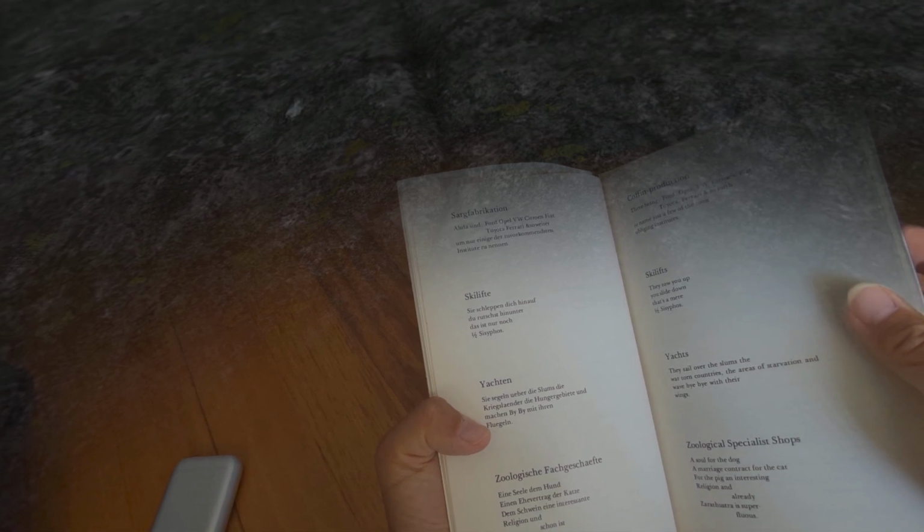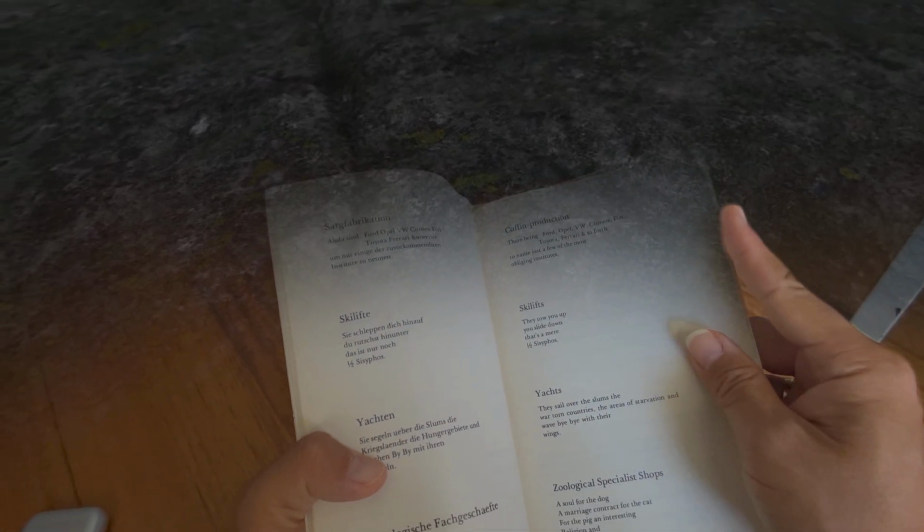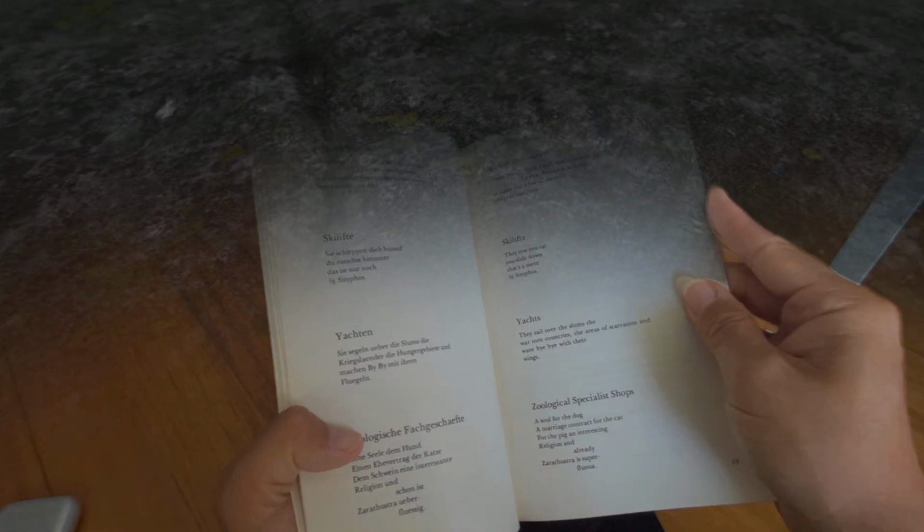Skleppen die hinauf du Roots hinunter das in is nur not half-hypothesis. They tow you up, you slide down, that's a mere half-hypothesis. I don't know what that means exactly.